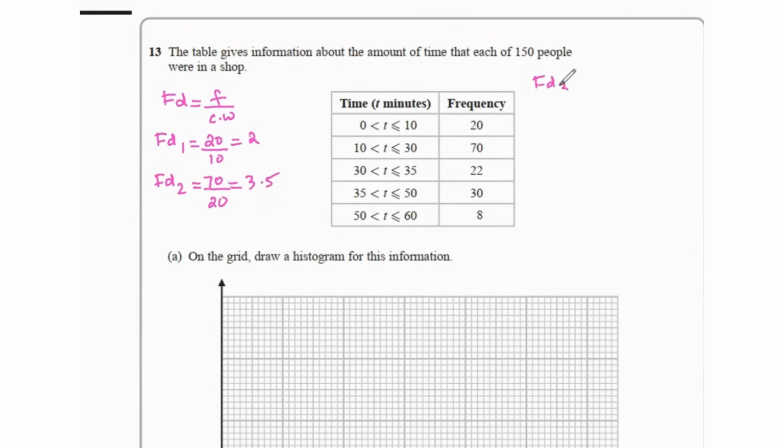For the third frequency density, that's 22 divided by 5, which is going to give us 4.4. Fourth frequency density is going to be 30 over 15. That's 2. And the last one is going to be 8 over 10, which is 0.8.